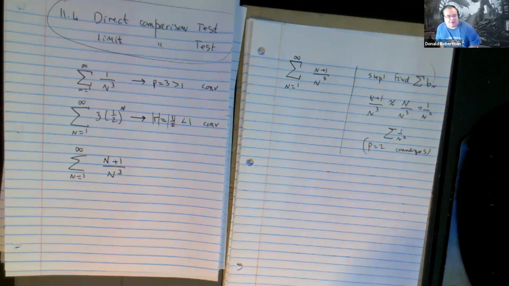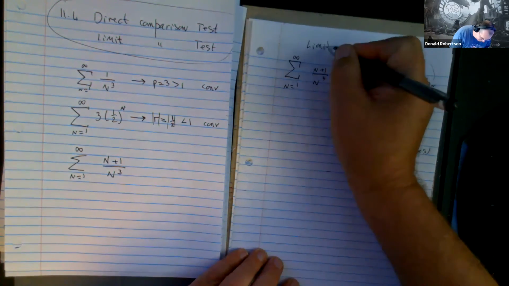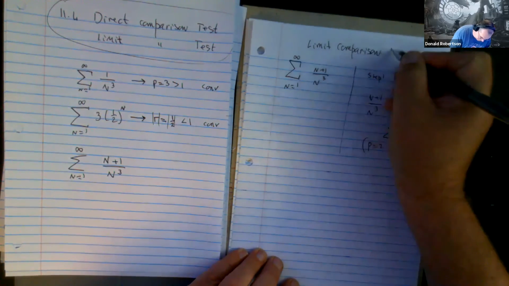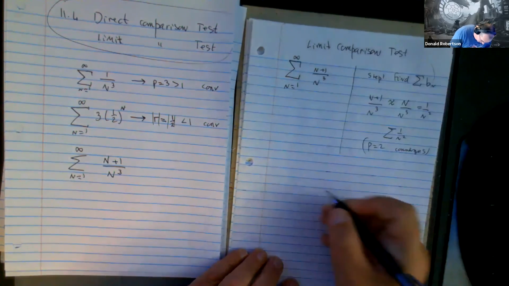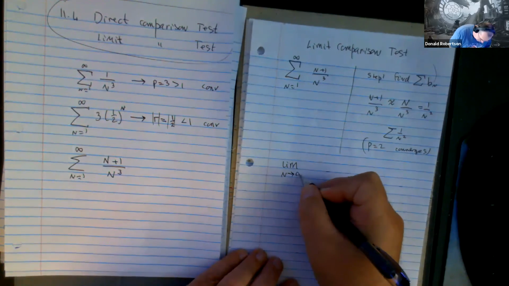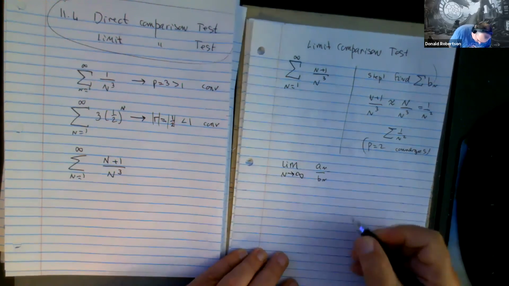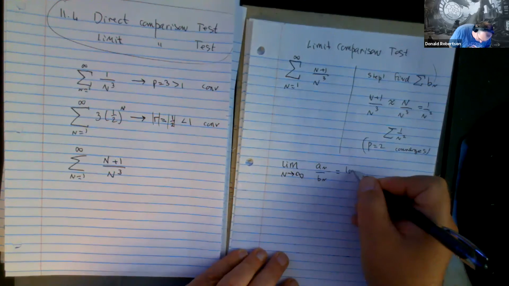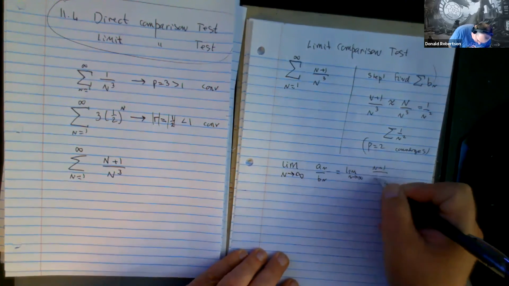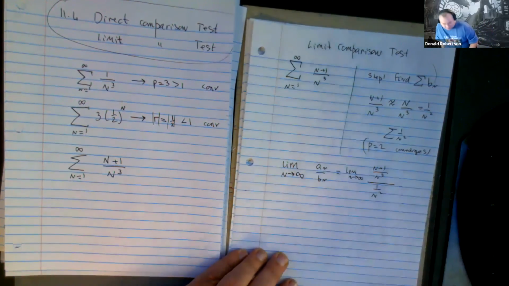So what does the limit comparison test say? It says the following. You need to find the limit as n tends to infinity of a_n over b_n, in this case the original series divided by its comparison series.